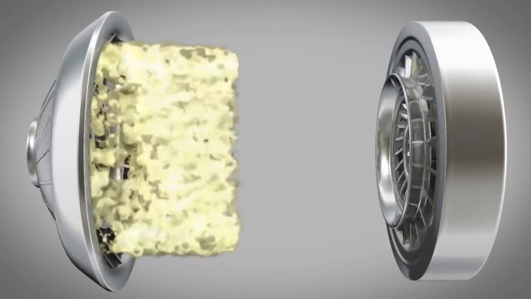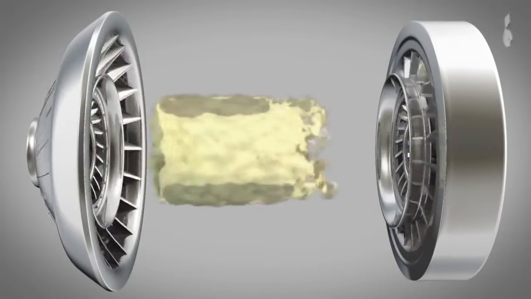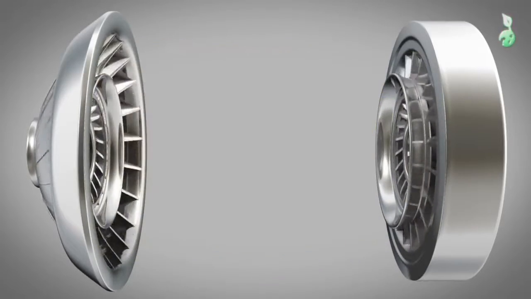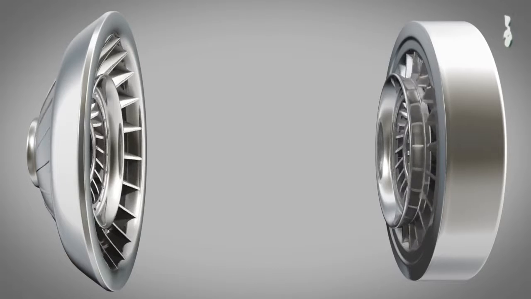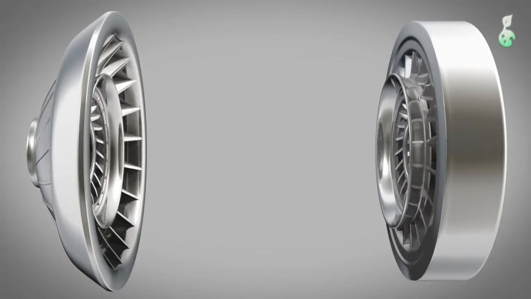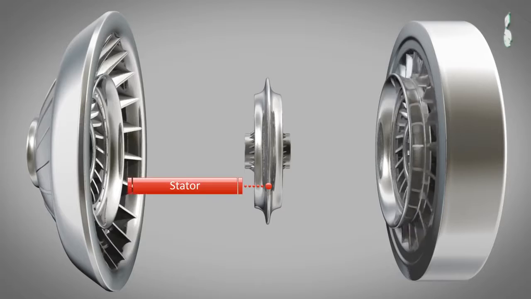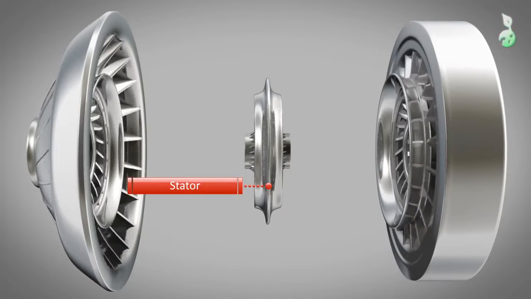This device is called a fluid coupling. Here, no torque is converted. To convert torque, another special feature is necessary: the stator, which is interposed between the impeller and the turbine.